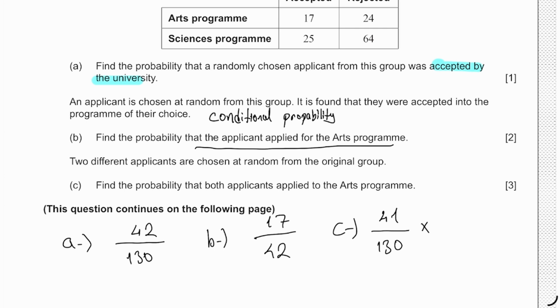Then for the second, how many people are left, right? 129, because one of them is gone. And again, the arts program. So this one is gone. One person is gone. So how many people are left? 40 people left. And that's the case. Okay, so if you multiply them by calculator, you're going to find it is 0.0978. So this is the second question.